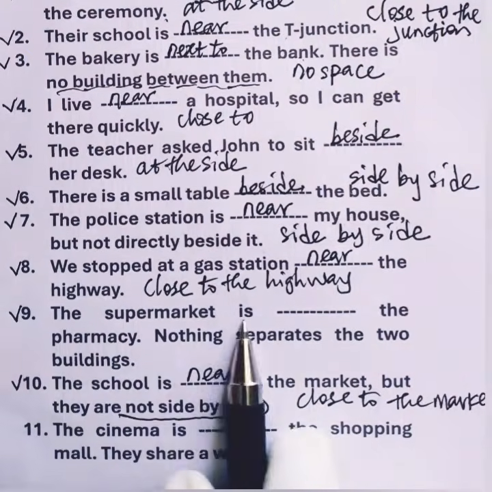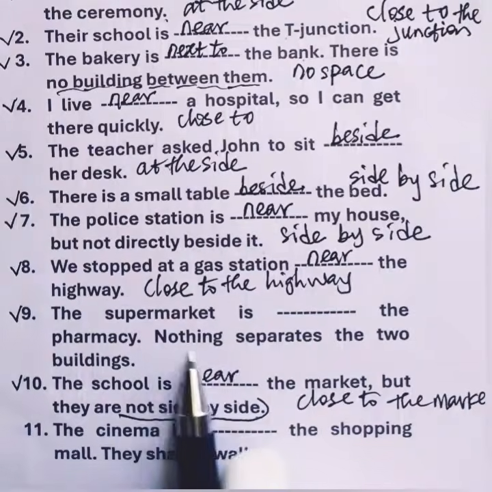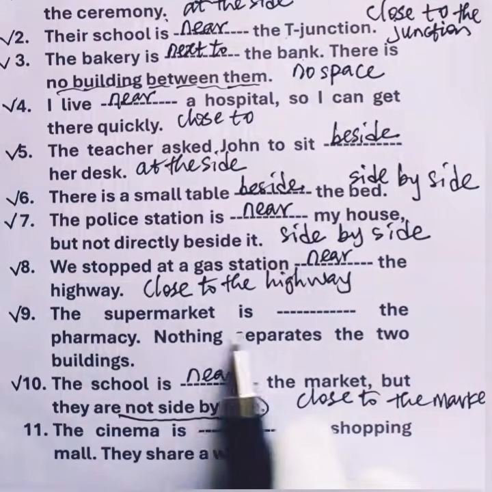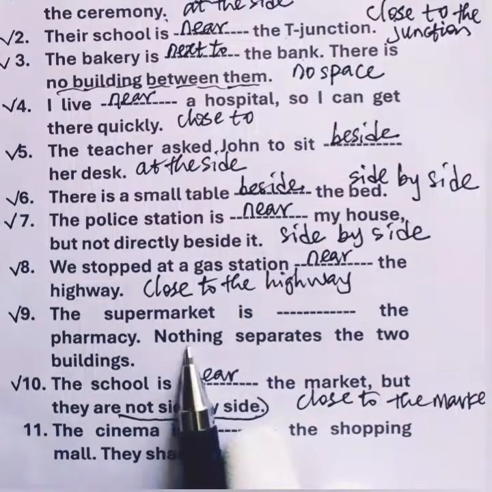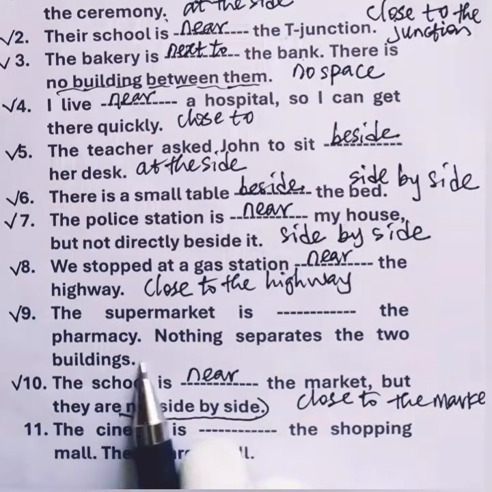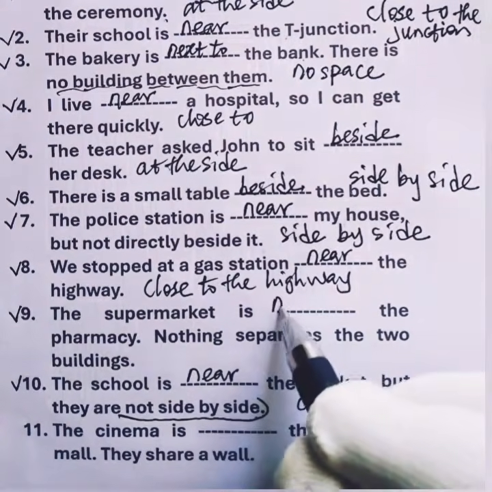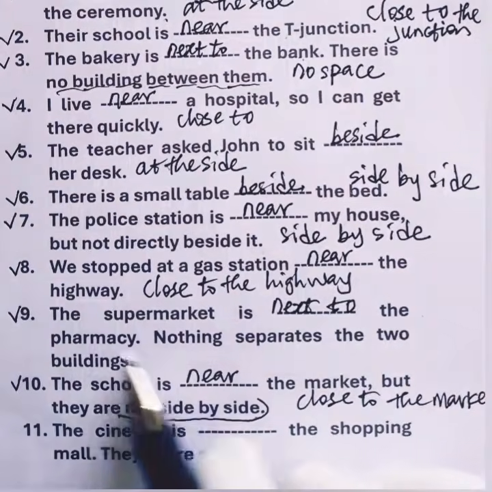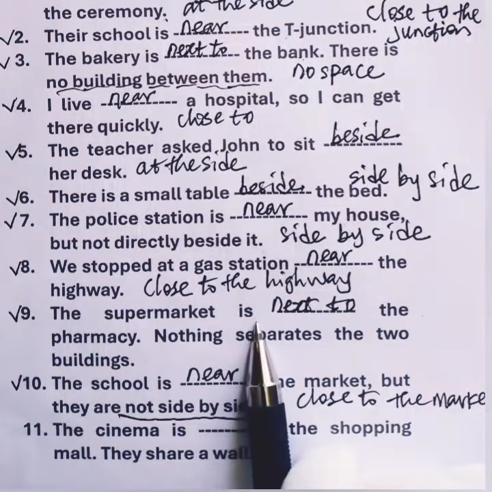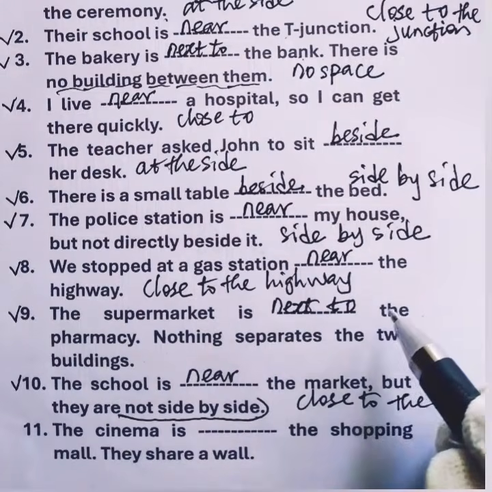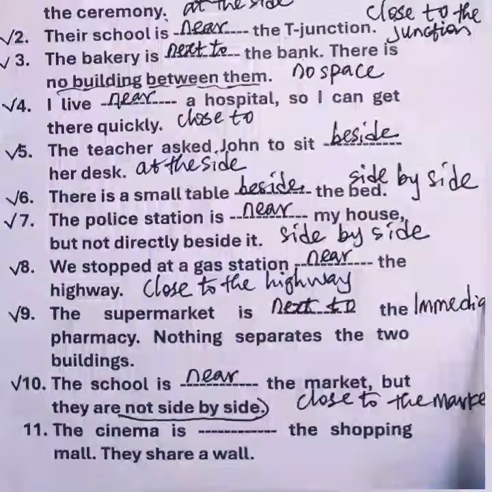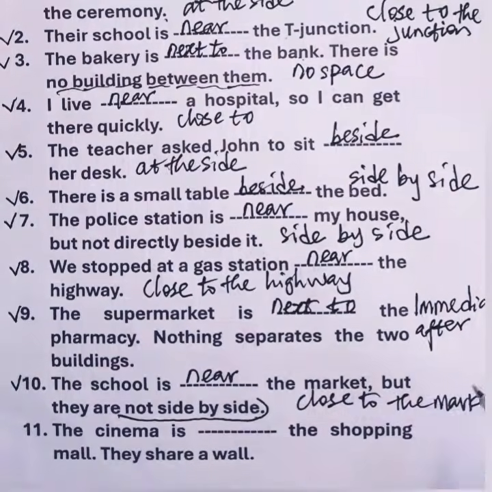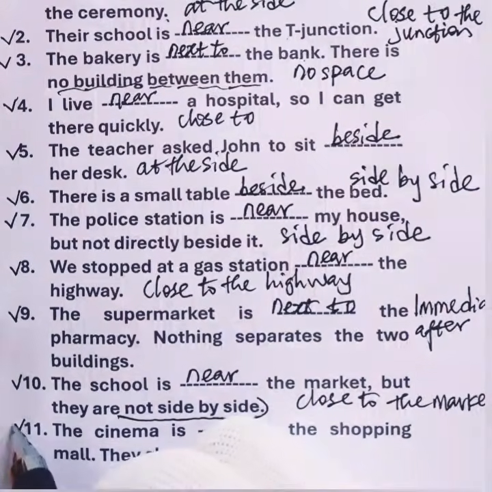The supermarket is blank the pharmacy. Nothing separates the two buildings. Here you can see the part of the sentence that says nothing separates the two buildings. So next to is perfect in this sentence. That means the supermarket is found immediately after the pharmacy. The last question here, 11.